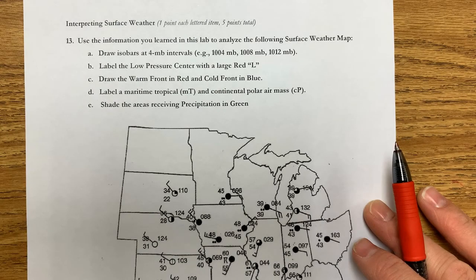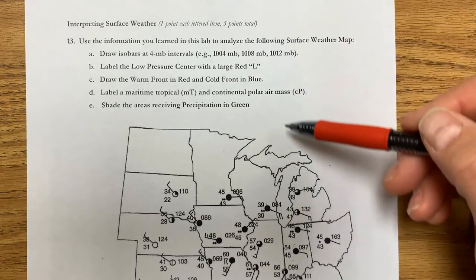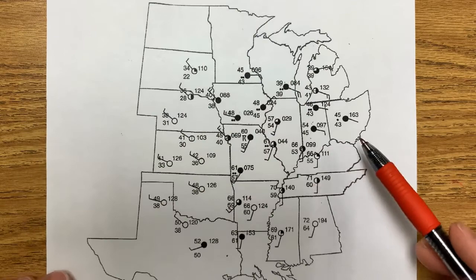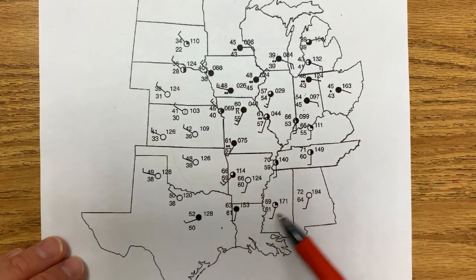Okay, here it is. It's go time for you. I'm going to have you go through and interpret a surface weather map. Now you're going to draw in all of the required information here, and in the end, it's basically going to be a combination of all the separate parts we just went through together.